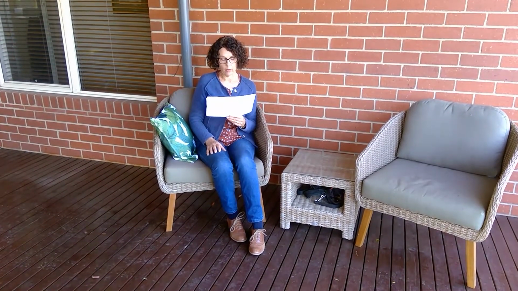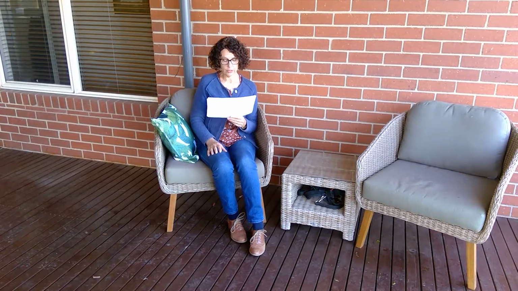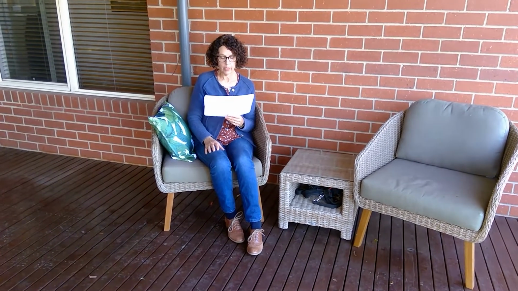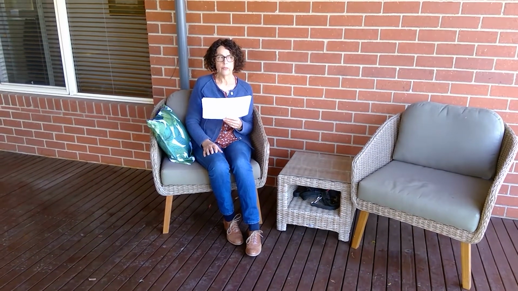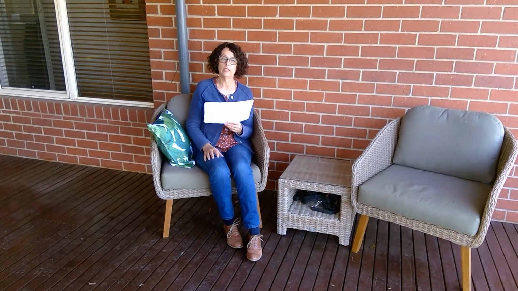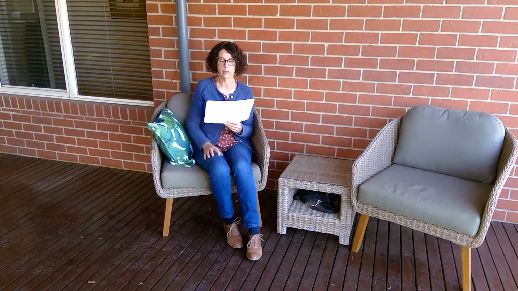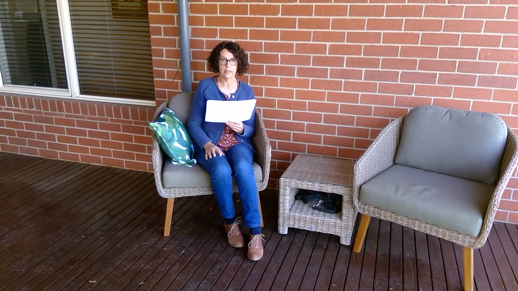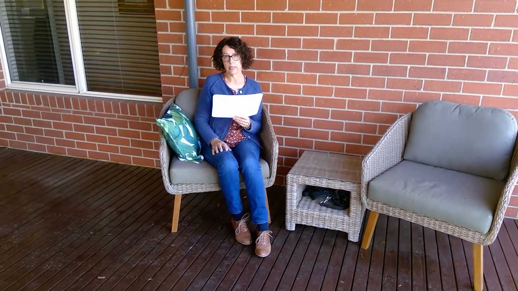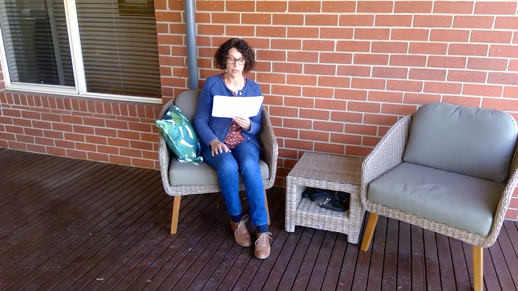Now on the email I've sent out, you'll see at the bottom there's a picture of a camera and an orange arrow. If you see that symbol, you need to take a photo of that work and send it to me. Please make sure that it's clear so that I can see it properly, so that I can mark it.